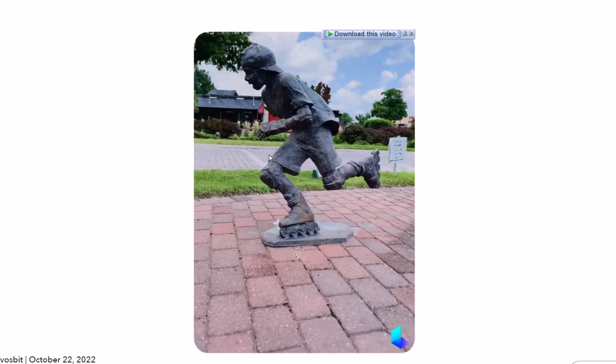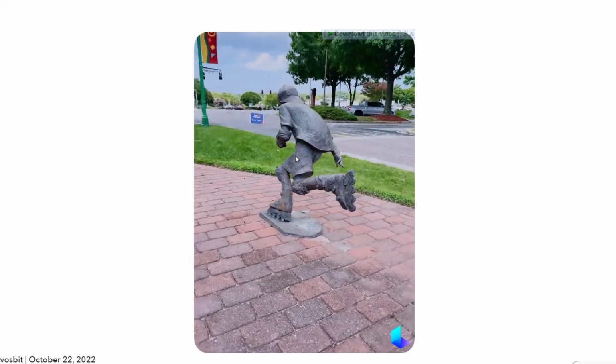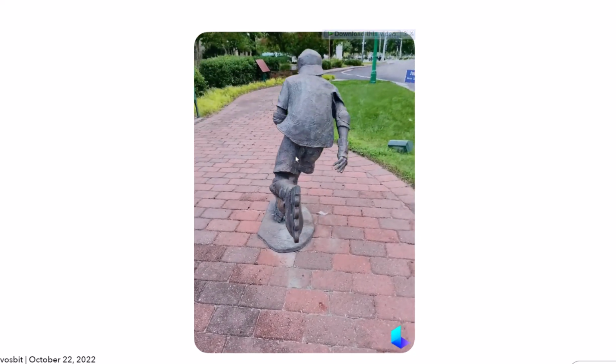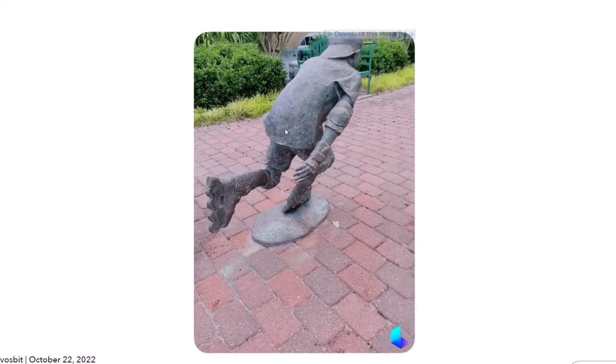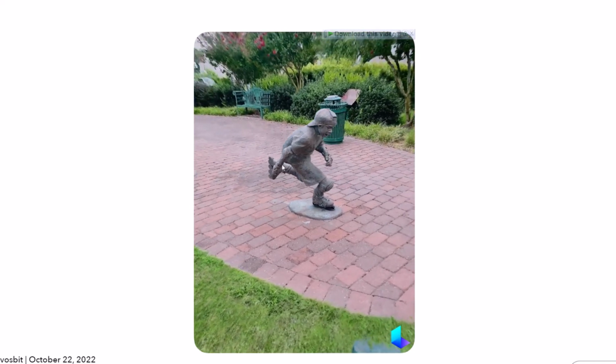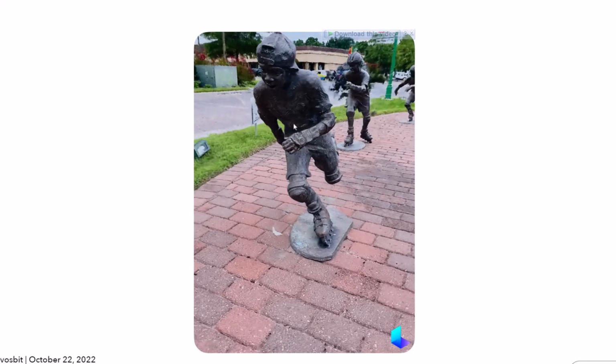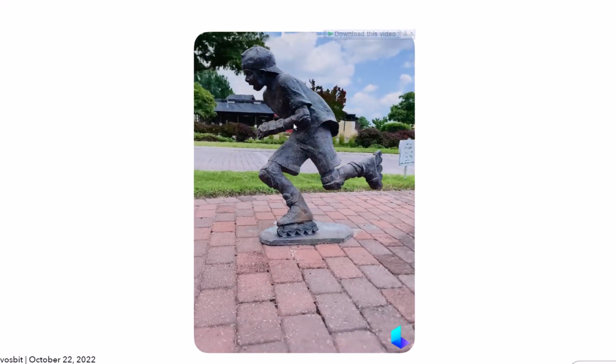Well, this is not a video. These are the images that have been given to this particular tool, and this tool has converted those pictures into a 3D picture, or you can say a 3D model or a video. So just upload your pictures from different angles of your object, and this tool will convert those pictures into a 3D model, and you are good to go.